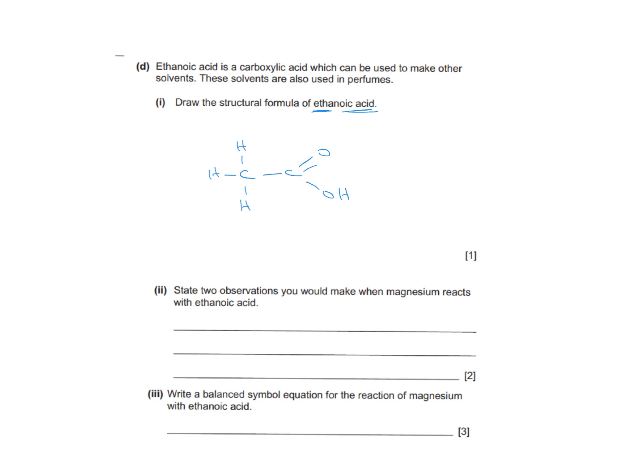Part 2, 2 observations that you would make when magnesium reacts with ethanoic acid. Well, this is just like magnesium reacting with any acid. So you're going to have things like fizzing or bubbles. The magnesium disappears. Now remember, don't say dissolves there, that's wrong. Heat is released. And the final thing you could say here is that a colourless solution is formed. But there are 2 marks, you only need 2 things.